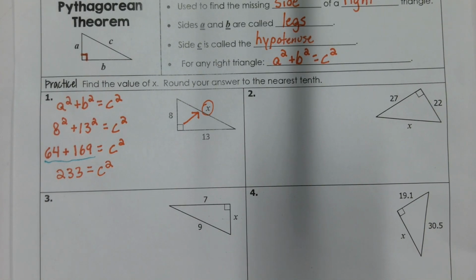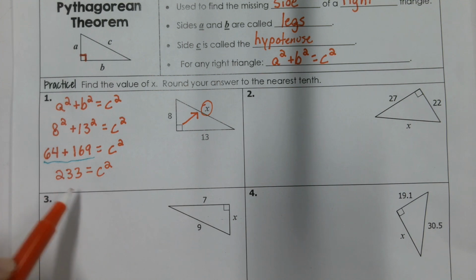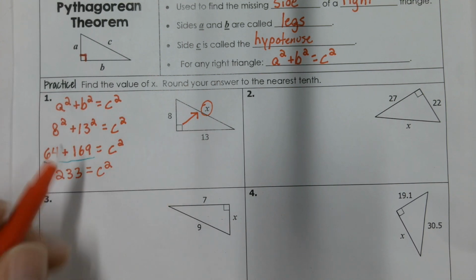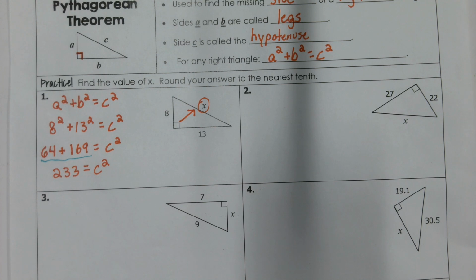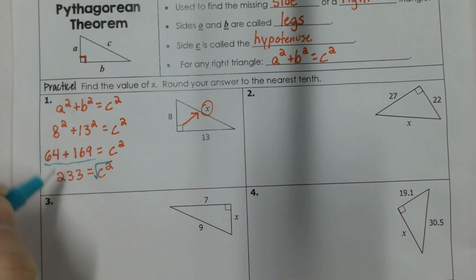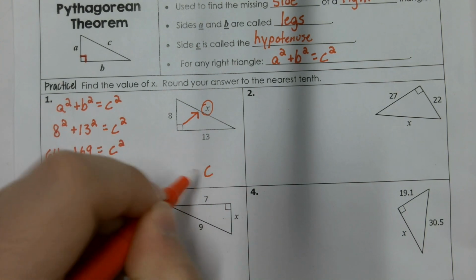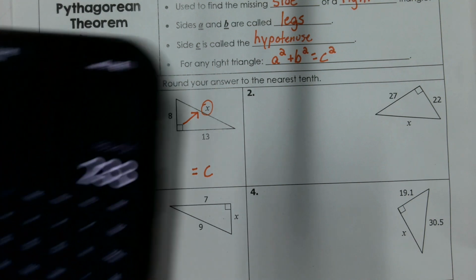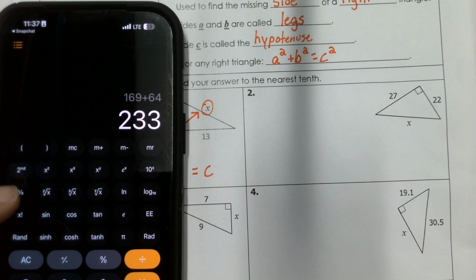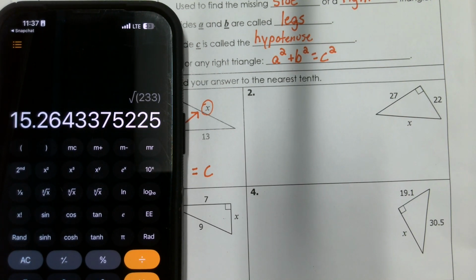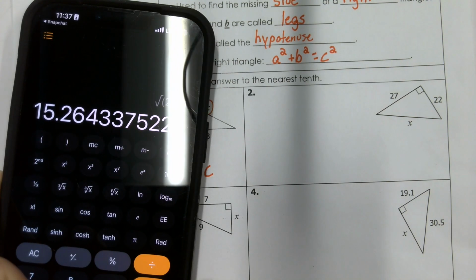So from there, we need to take the square root of both sides. So in order to get C by itself, because right now this is not C, right? That's C squared. So to undo the squaring, I need to come in here and take the square root of both sides. If I square root C squared, that's just going to leave me with C. And then if I take the square root of 233, I get about 15.26, and let's just do to the nearest tenth here, 15.3.